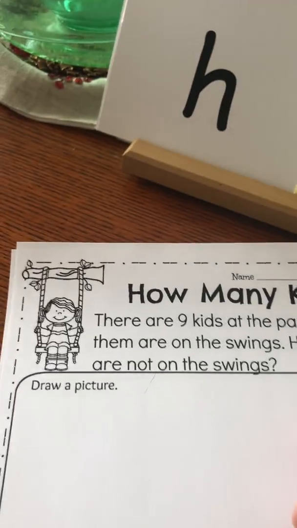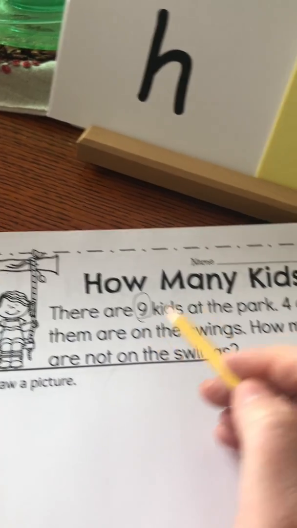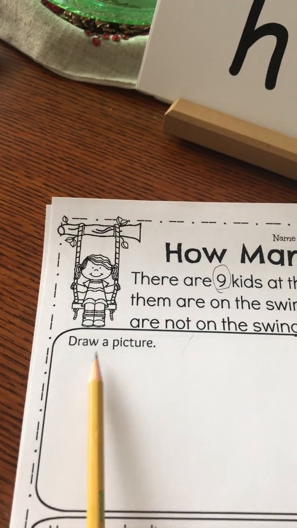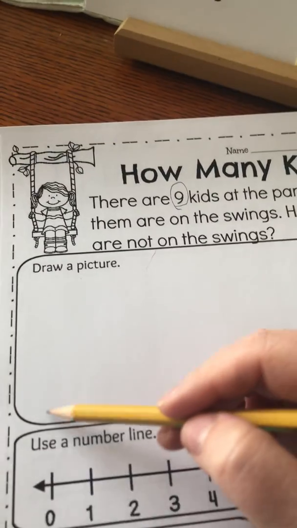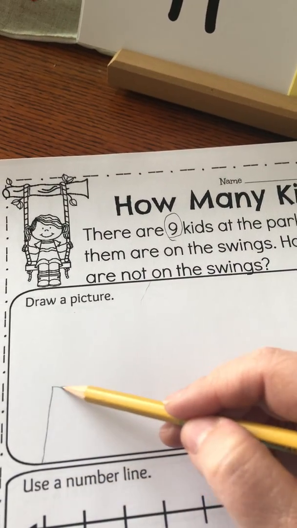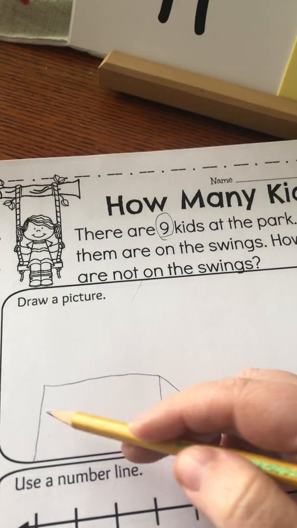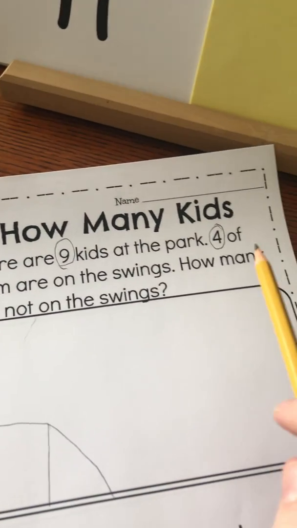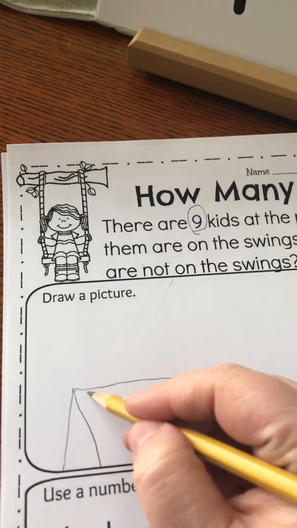Okay, so we're going to circle our numbers because we're going to be working with our numbers. And the first thing we need to do is draw a picture. So, let's draw a picture. Let's draw our little swing set here. Forgive my drawing. Okay, so it says how many of them are on the swings? 4 of them are on the swings.